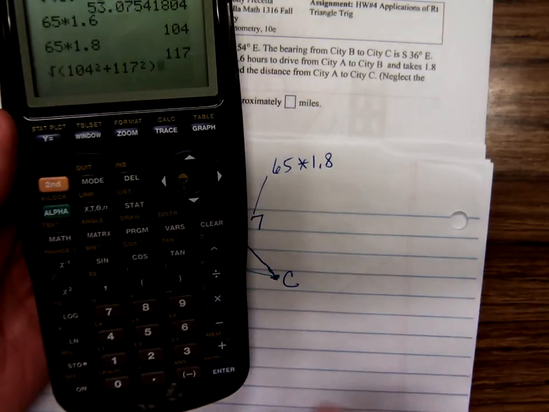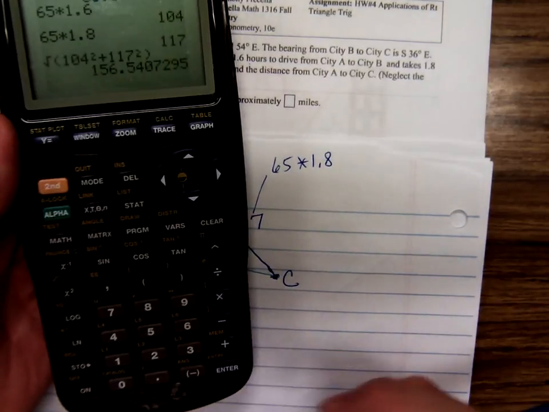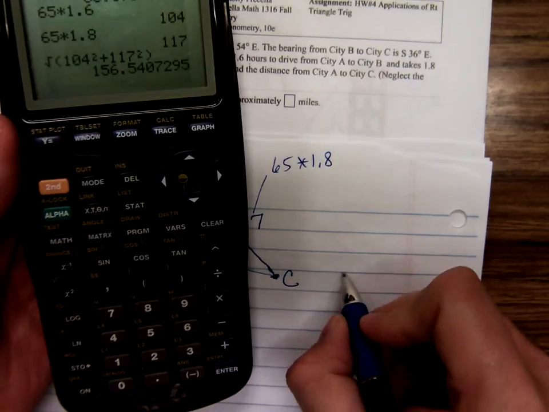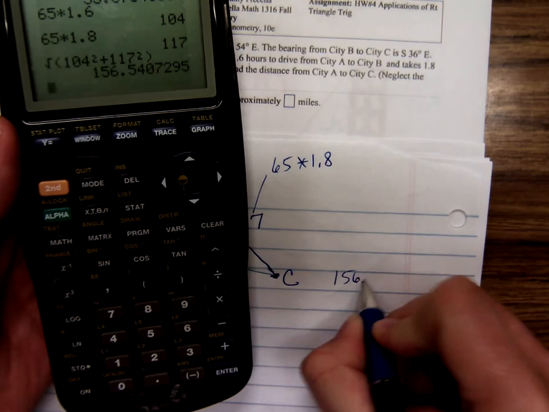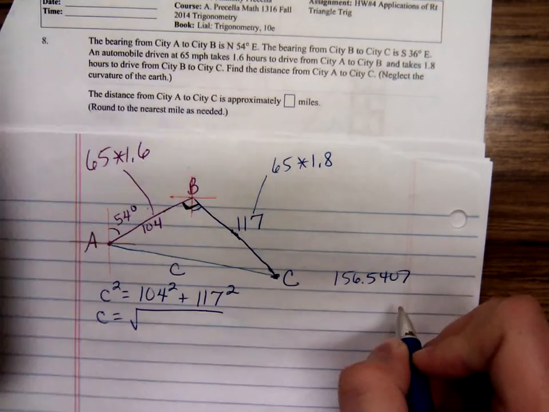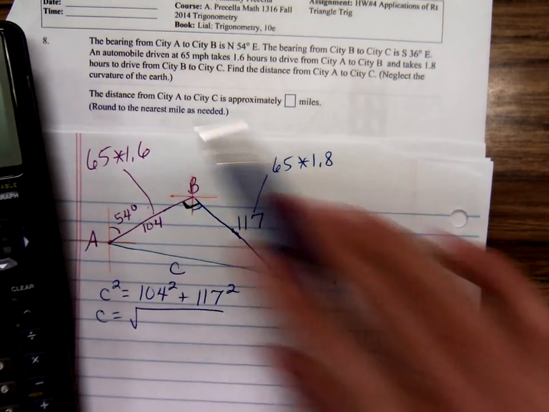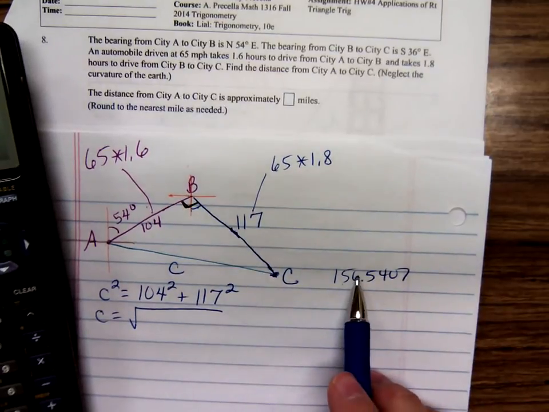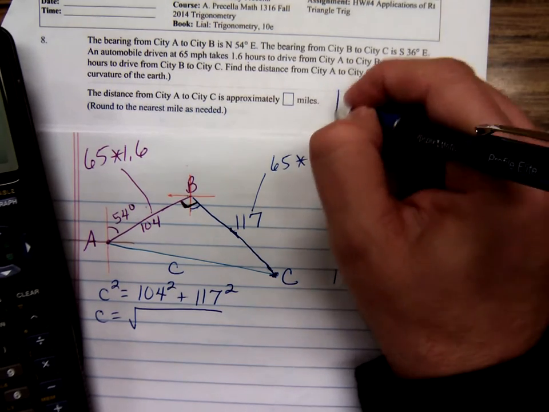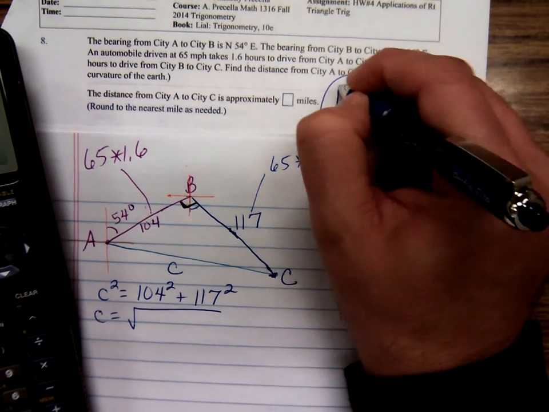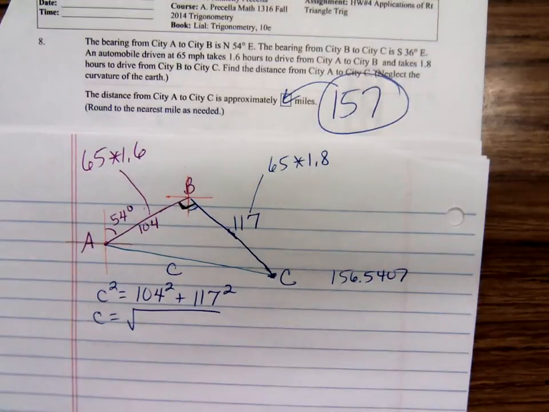Enter. 156.5407. We're told to round to the nearest mile, so that's going to be 156 or 157. Which one? 157? Okay. Any problems with that?